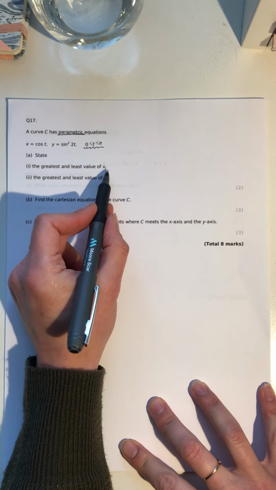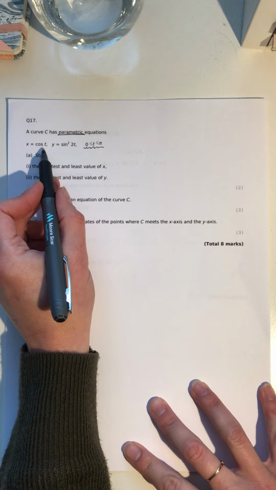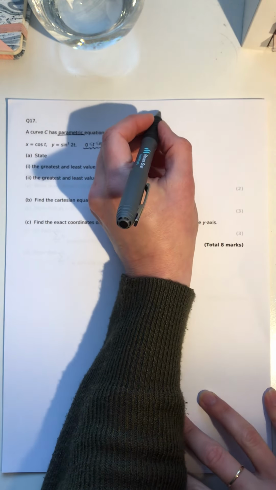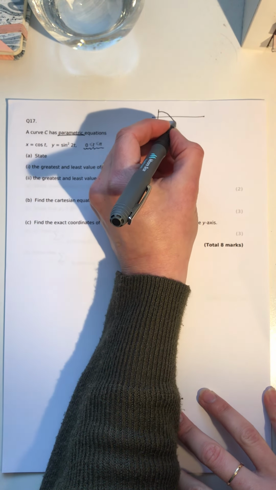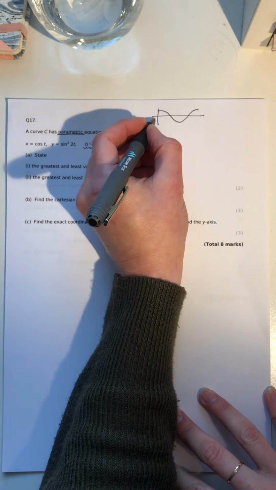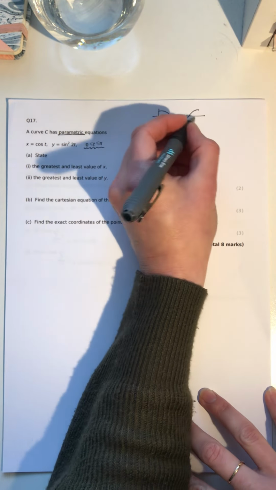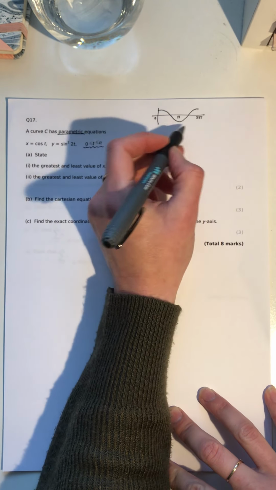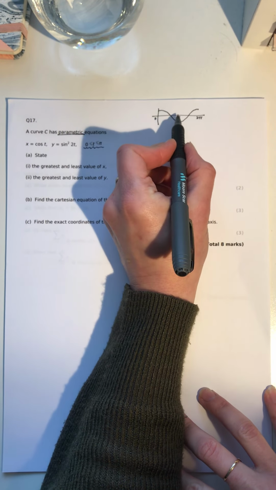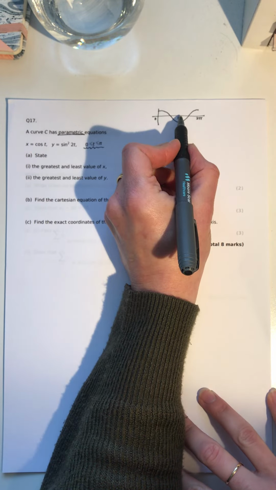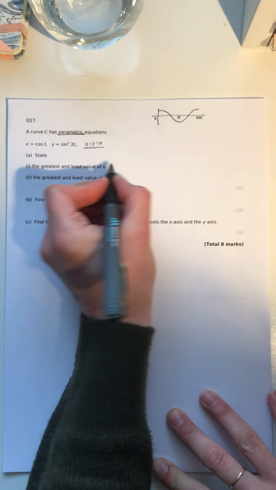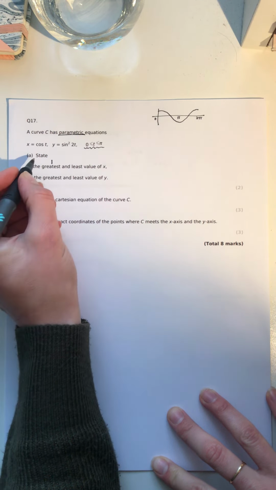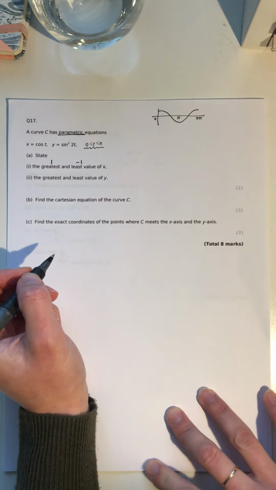State the greatest and least value of x. X is just cos t. If we draw cos t between 0 and pi, well, let's just draw cos t, full stop. I say full stop, obviously it goes on forever, but let's just draw the standard wave of cos t. We're only interested in the bit between 0 and pi, and you can see there that between 0 and pi it goes between 1 and -1. So the greatest value is 1 and the least is -1.